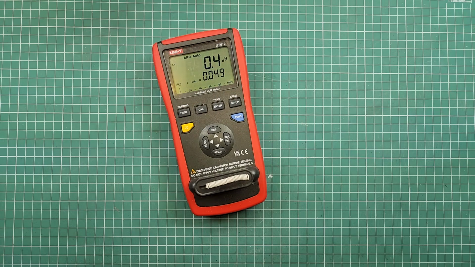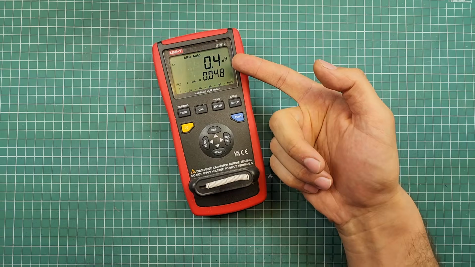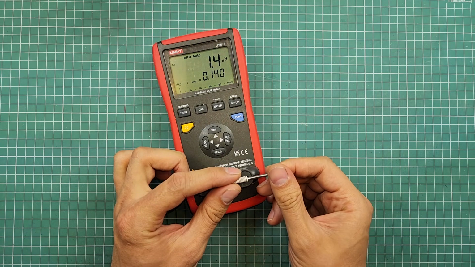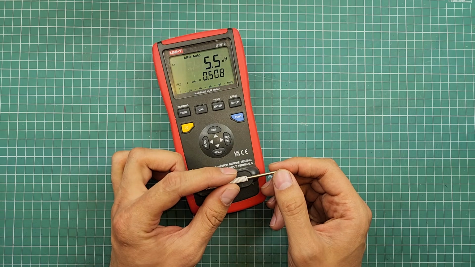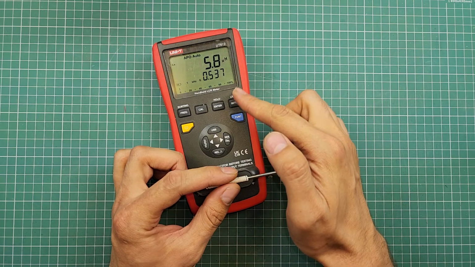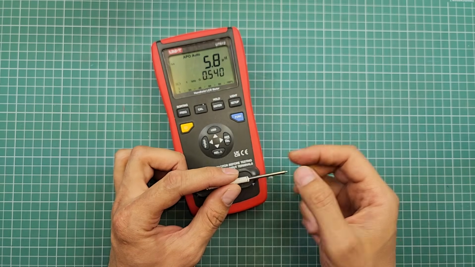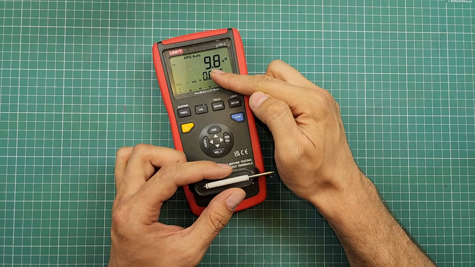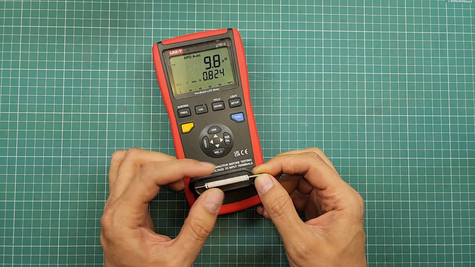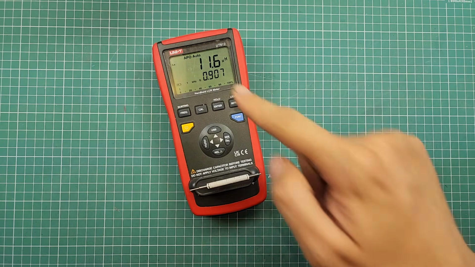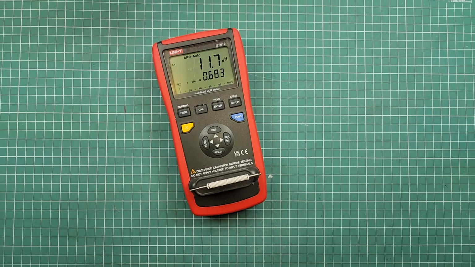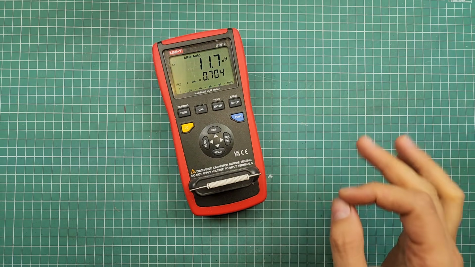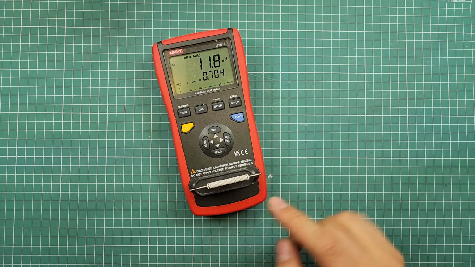The inductance value of this simple winding was 0.4 microhenry. Now I'm gonna use this steel rod. When I dip this steel rod into the winding, the inductance of the winding increases. Now it's 5.8 microhenry. Now it's 9.8 microhenry. And now it's 11.6 microhenry because this iron rod can get magnetized and help the inductor store more energy in the form of a magnetic field inside this steel rod.